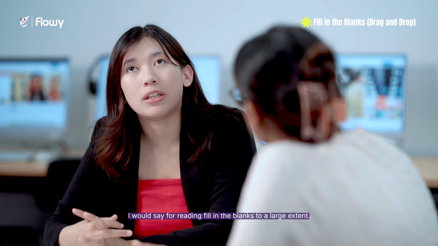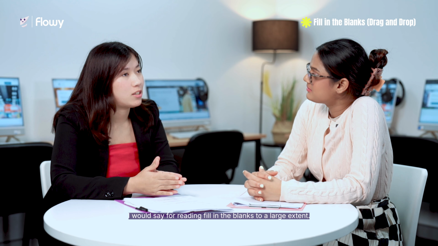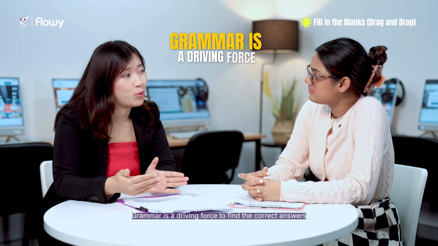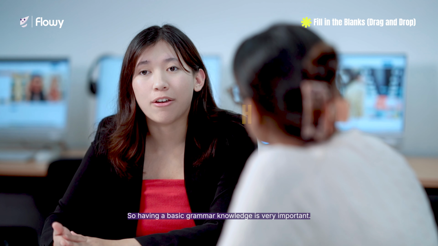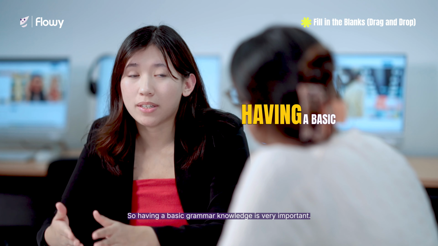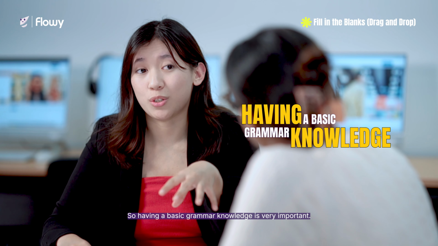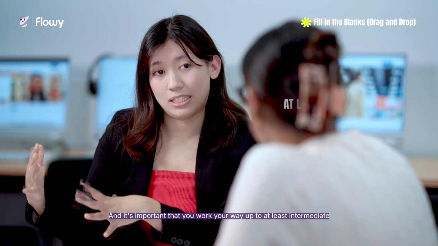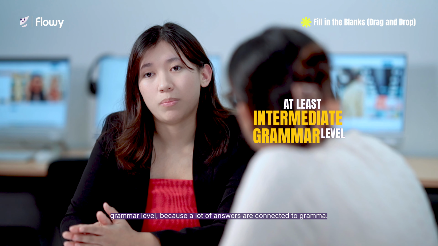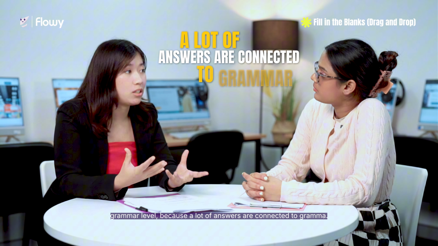I would say for reading fill in the blanks, to a large extent, grammar is a driving force to find the correct answers. So having a basic grammar knowledge is very important, and it's important that you work your way up to at least intermediate grammar level, because a lot of answers are connected to grammar.